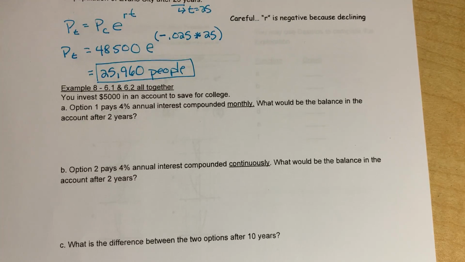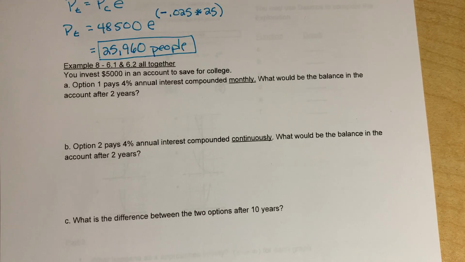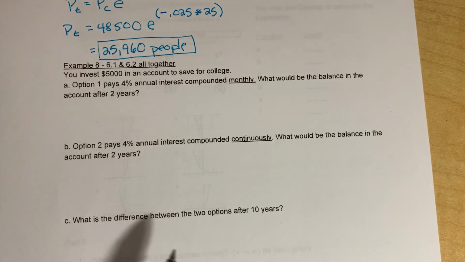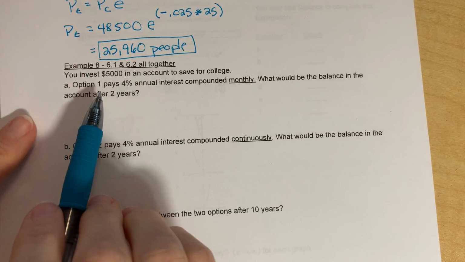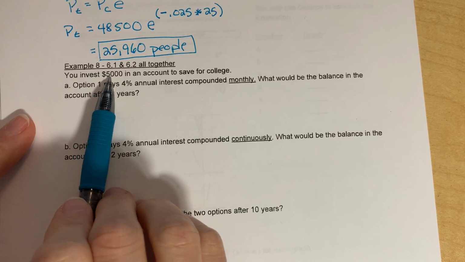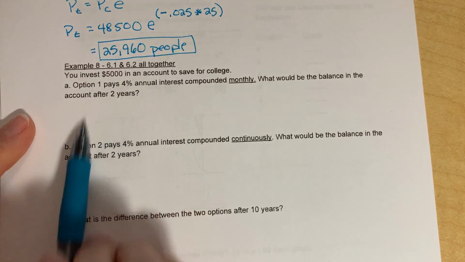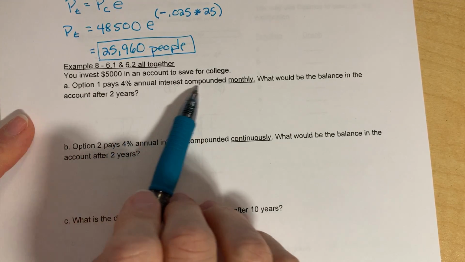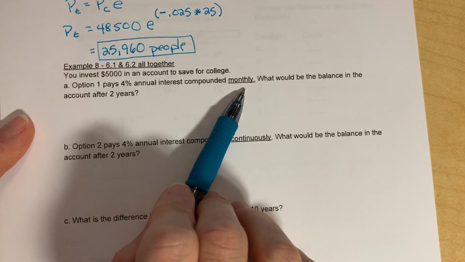Okay, this one, example 8, is all together: 6-1 and 6-2, all together. So we're going to have to read carefully. You're putting $5,000 in the bank in all of these cases. So option 1 pays 4% annual interest compounded monthly.